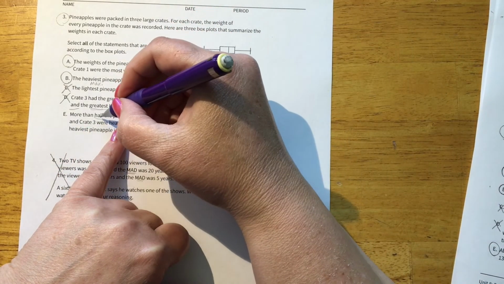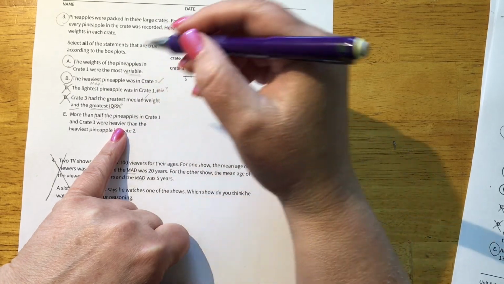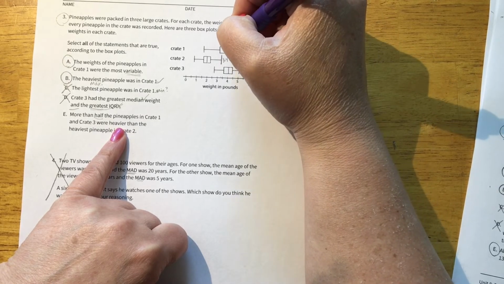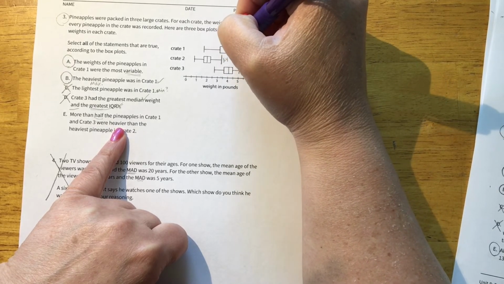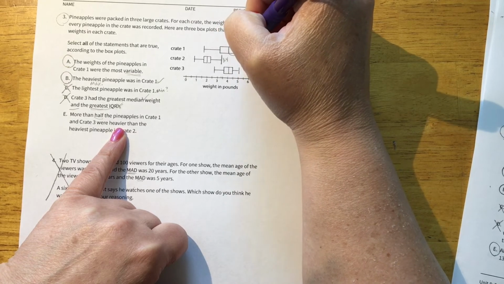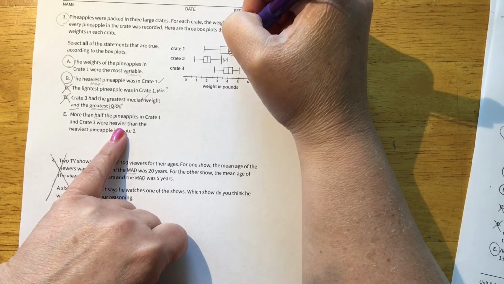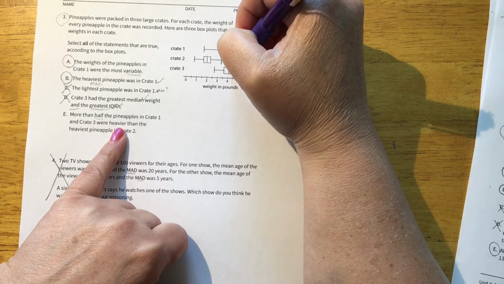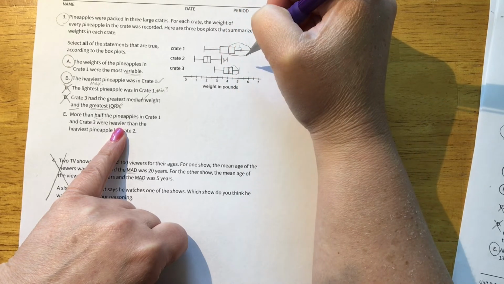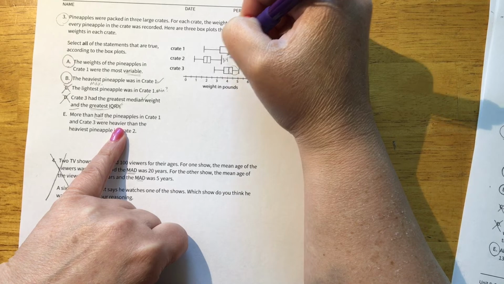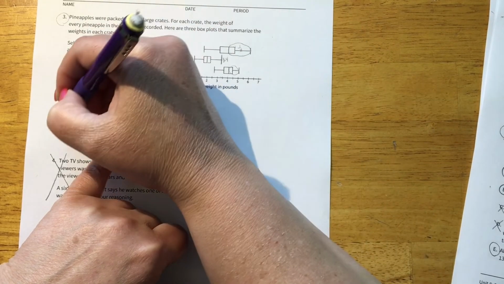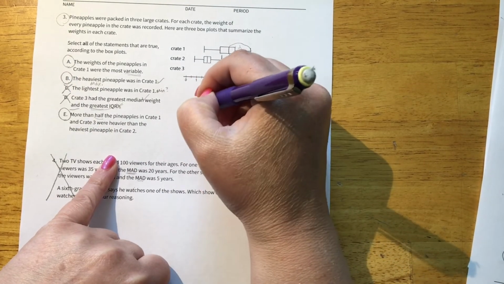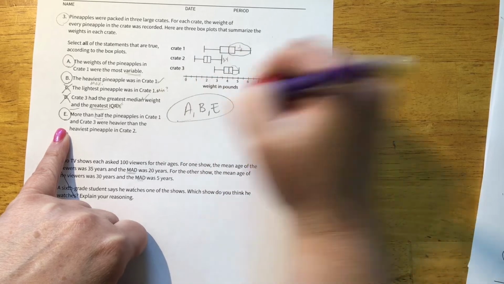Okay. More than half the pineapples in crate 1 and crate 3 were heavier. Well, remember, half is going to be either a whisker and part of a box or the whole box, right? So let's see. In crate 1, this would be half, right? Half the box and the whisker would be half. And that is more than that. So that's true in crate 1. But what about crate 3? Again, half would be this much. So yeah, look at that. They're both higher than the highest of crate 2. So that is true. So my answers for number 3 are A, B, and E.